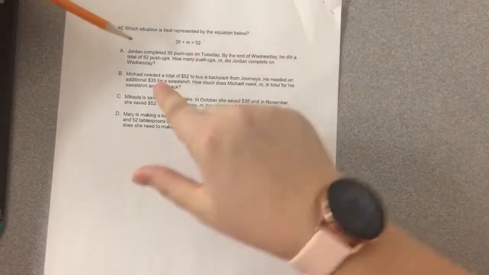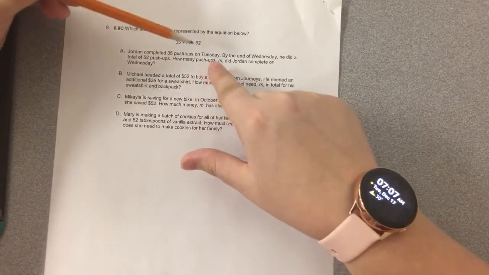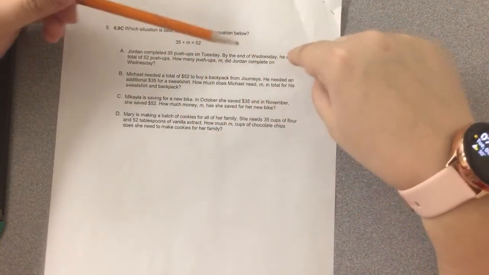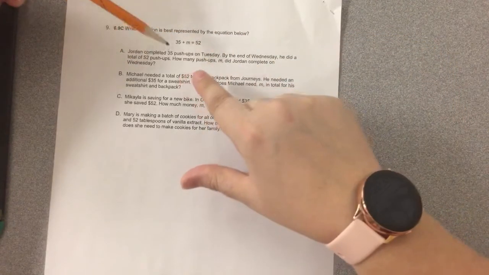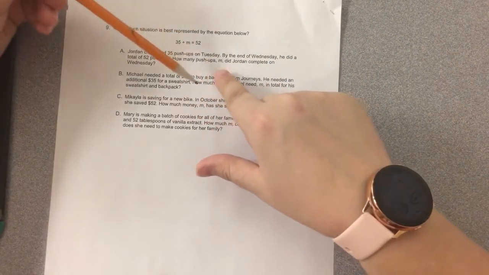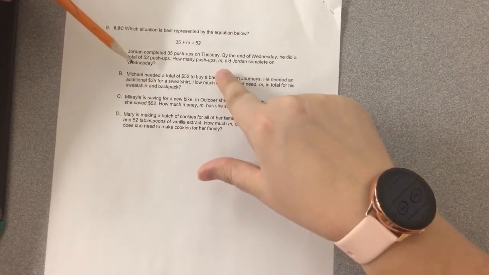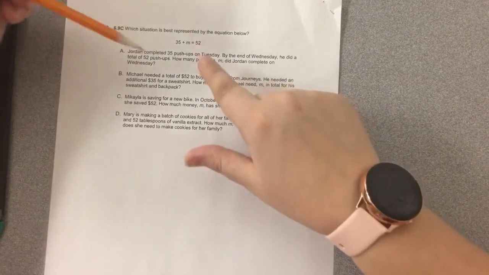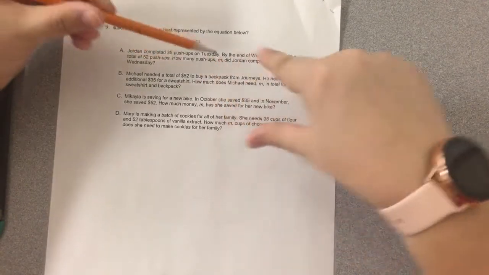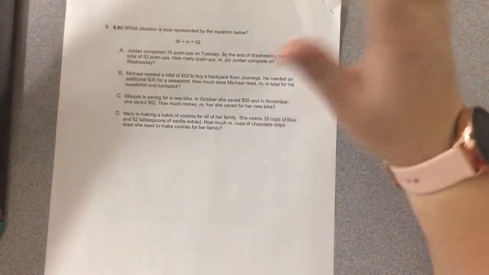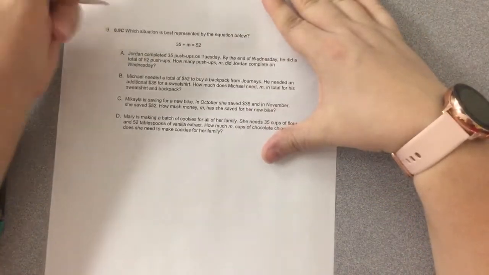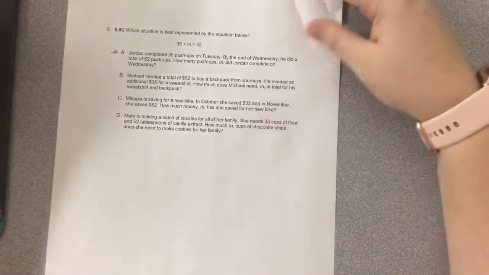Jordan completed 35 push-ups on Tuesday. By the end of Wednesday, he did a total of 52 push-ups. How many push-ups M did Jordan complete on Wednesday? So we got 35 on Tuesday, plus whatever he did on Wednesday to get his total of 52. That's an option. We're going to put a star by it.